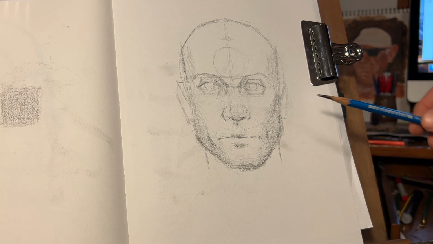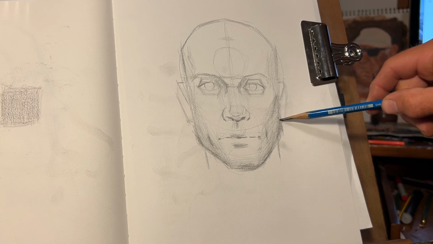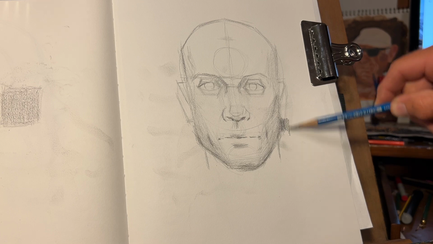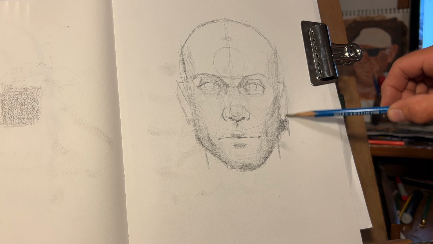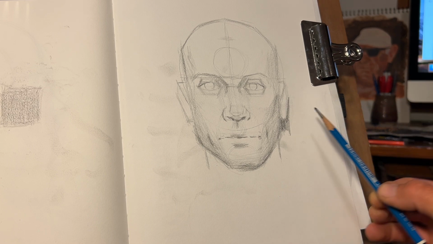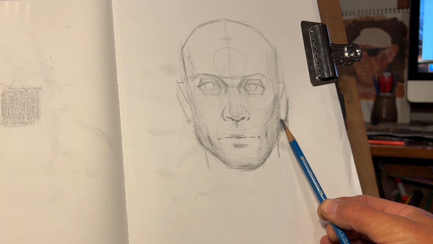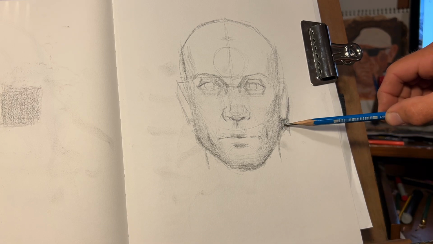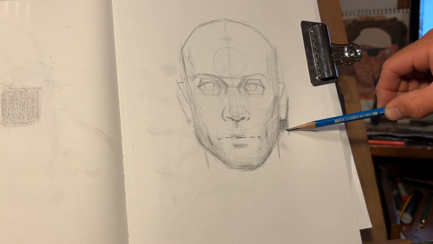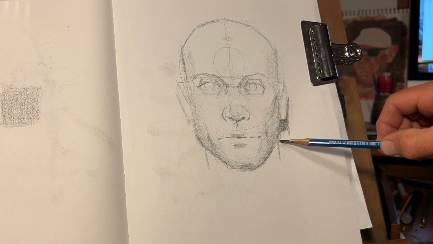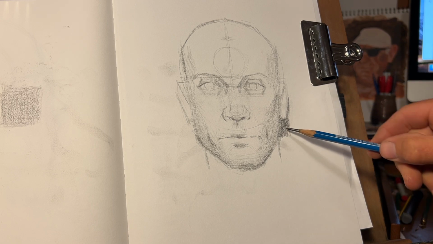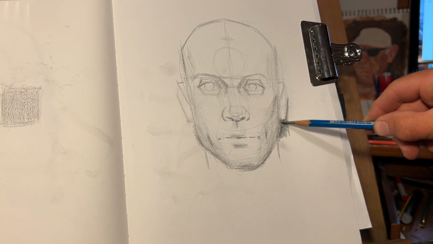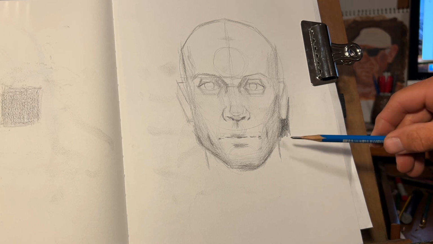And with how much I've shaded, that part of the jaw actually looks pretty dark. Not super dark, but pretty dark, especially in relation to its surroundings. But watch what happens as I darken around the face, or in life it would be the background behind the head.